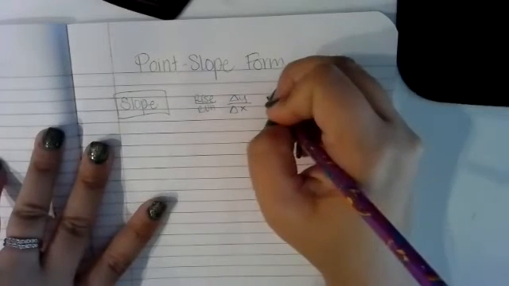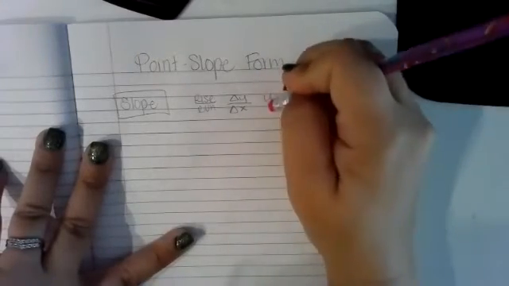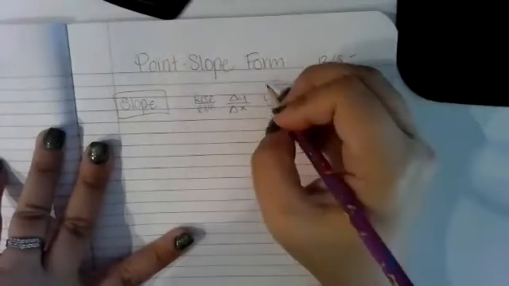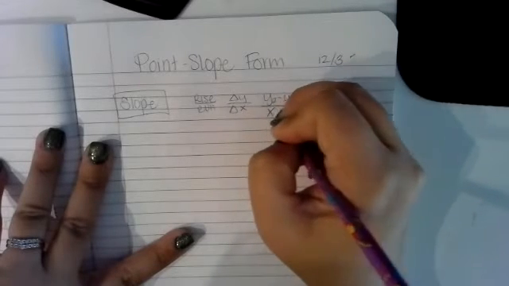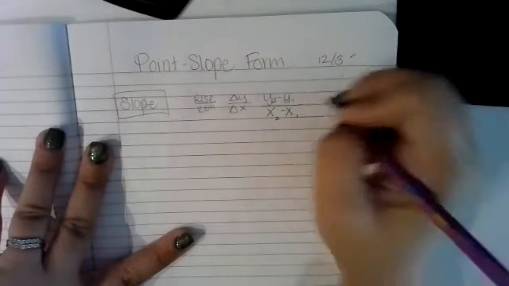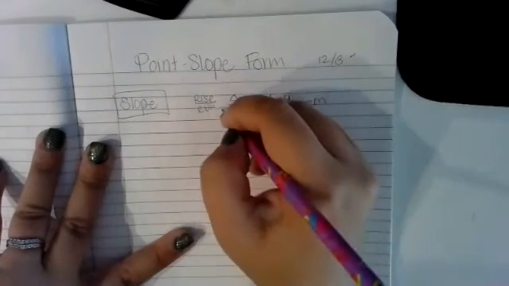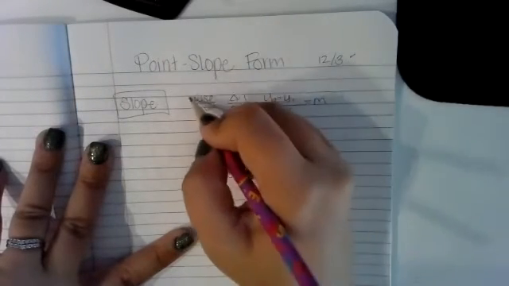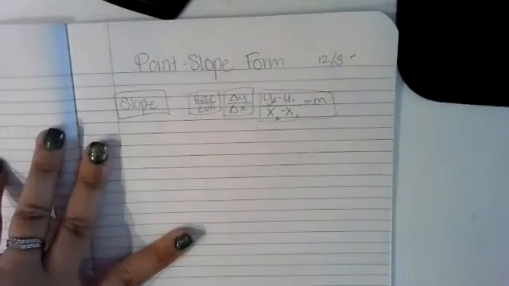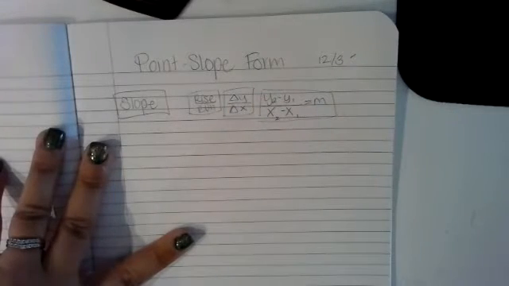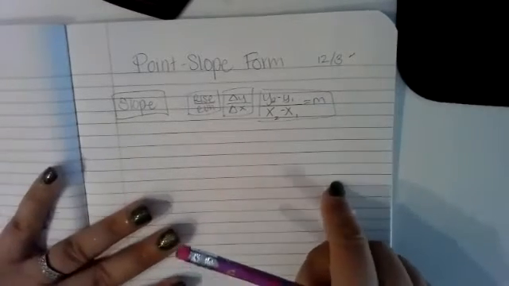It is represented as y2 minus y1 over x2 minus x1 equals m. Sorry, I don't know why I wrote a big 2. Okay, I guess I'll box them, these are the 3 ways that we can represent slope. Everyone following that so far? That should feel review-like, okay?